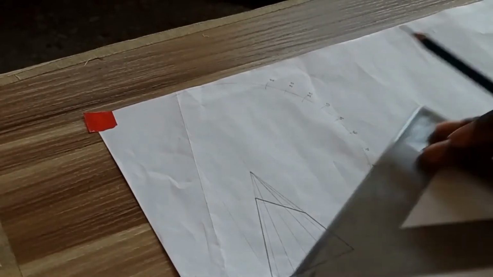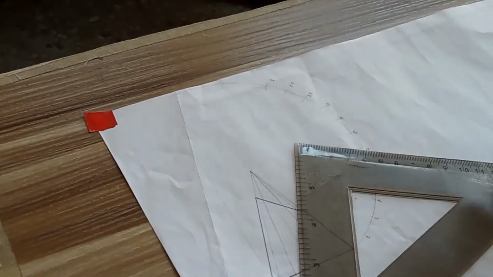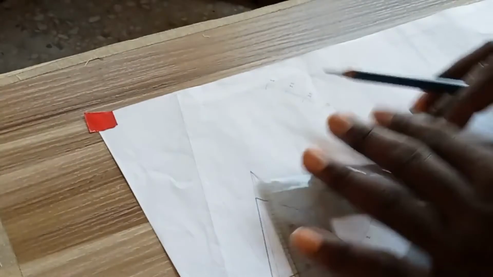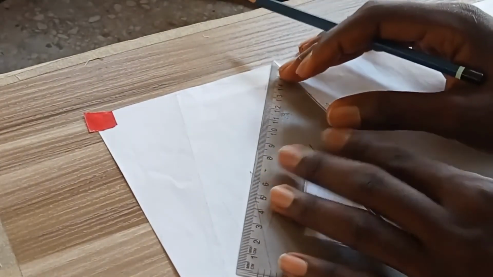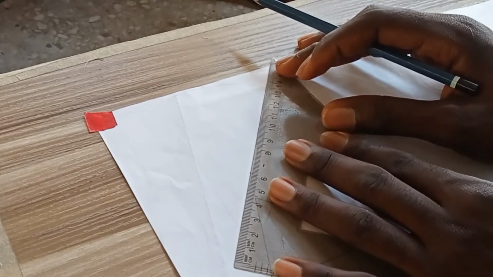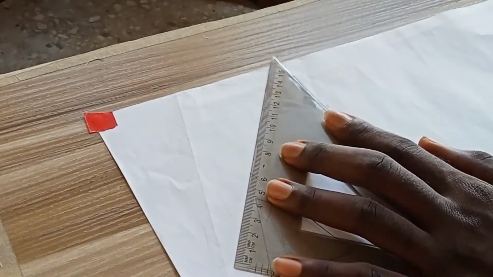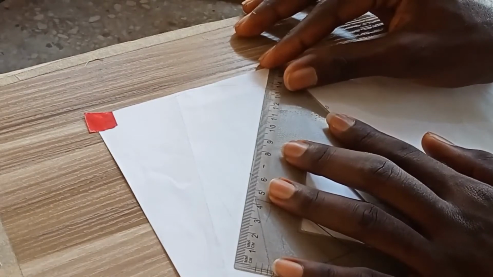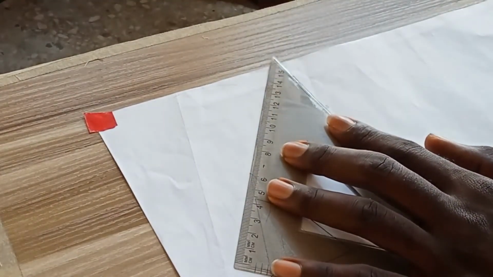So nice and easy. You can't see my arcs clearly because I made them with thin continuous lines. But once you're done with them, you have to label. Yeah, exactly. So you're making 12 arcs, numbered from 0 to 12.